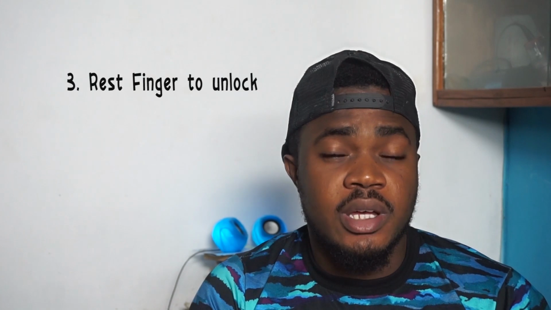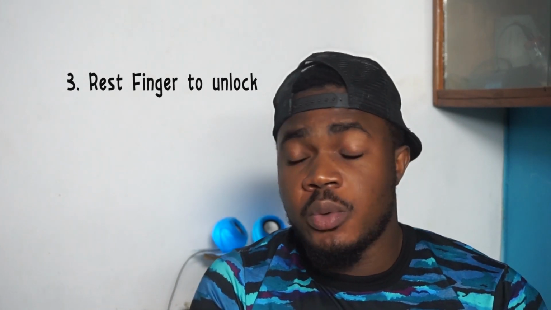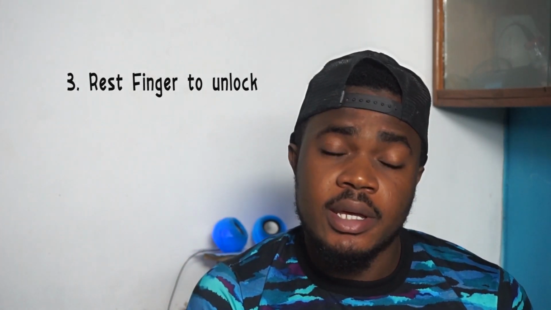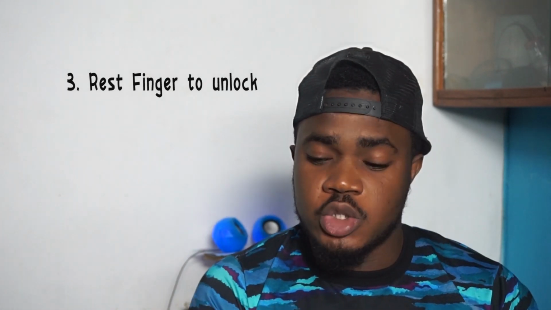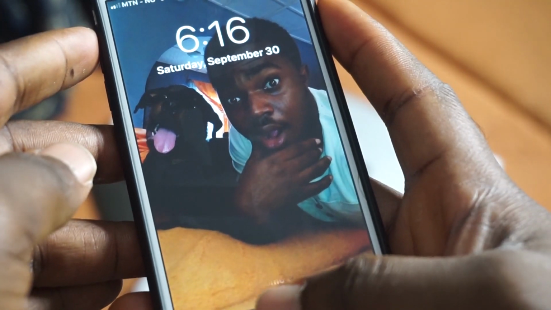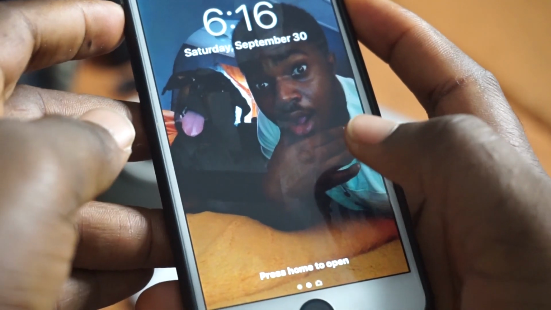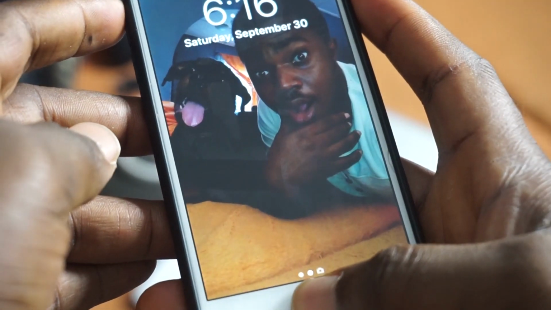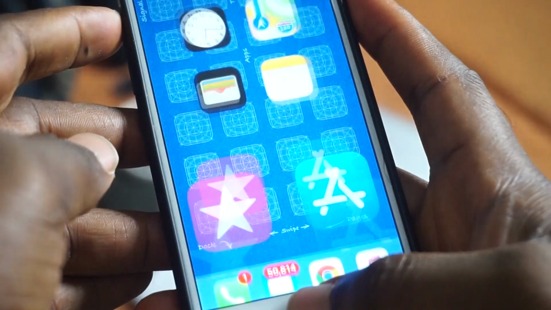The number three trick I would like to disclose to you is the rest finger to unlock. Prior to iOS 10, on iOS 9 and older versions, you could just rest your finger on the fingerprint sensor and the phone unlocks. But with iOS 10, you probably have to press it to unlock the device, and I particularly find this to be annoying. Now, you can actually change this.